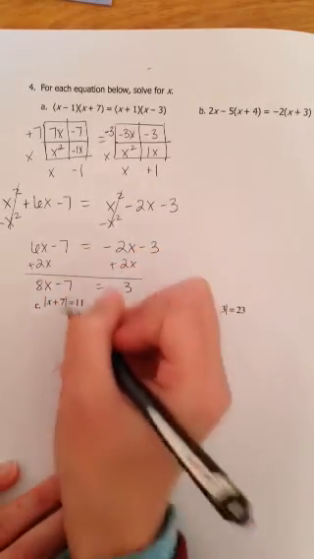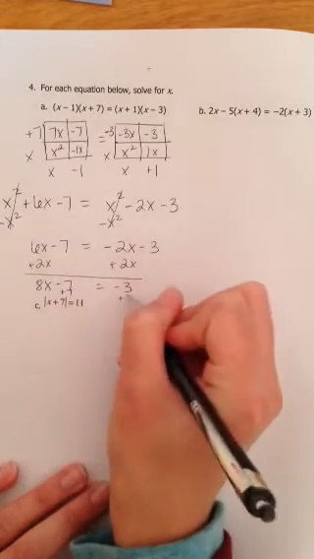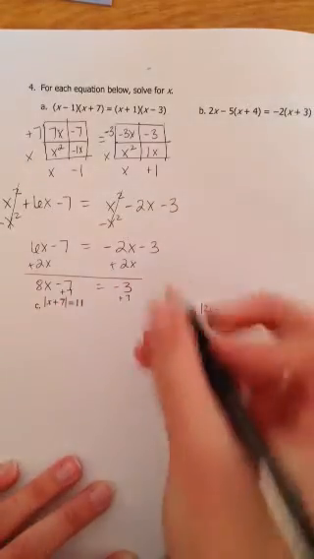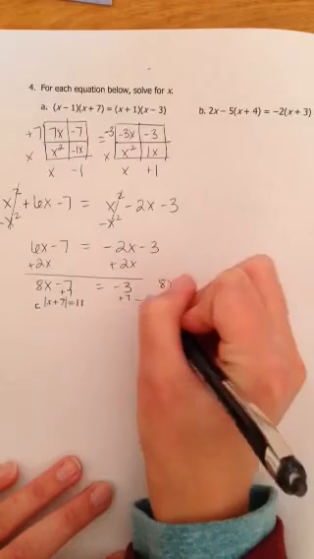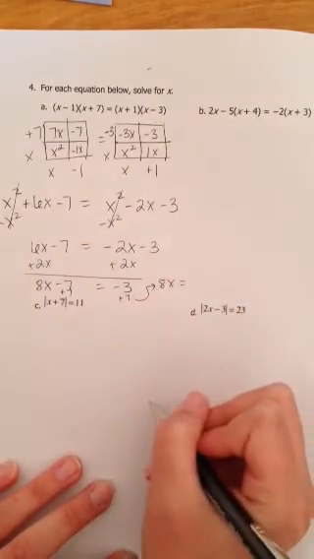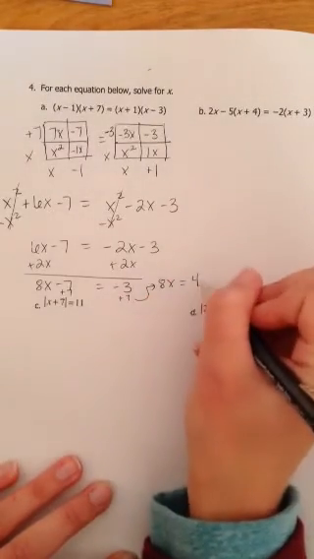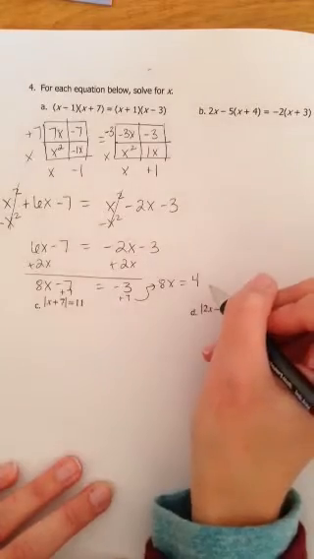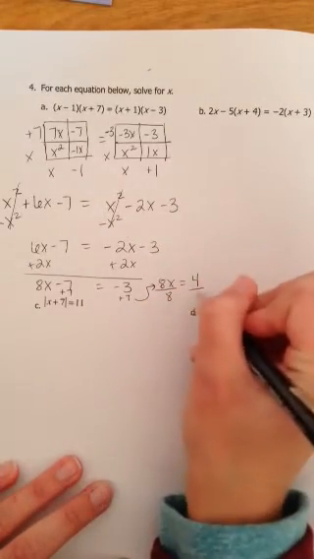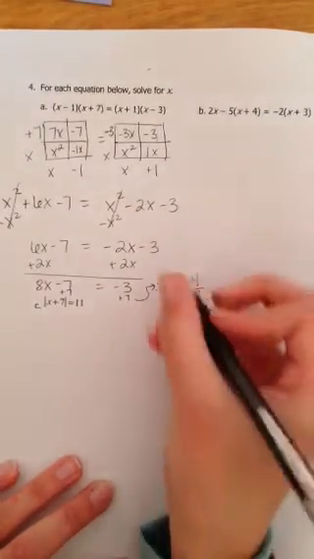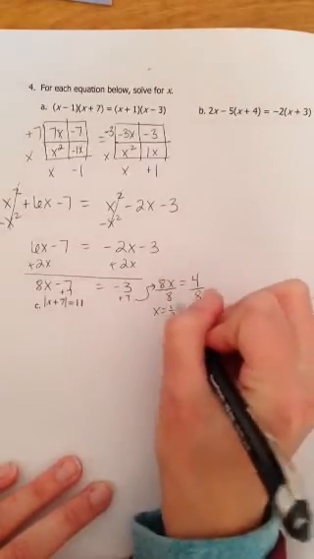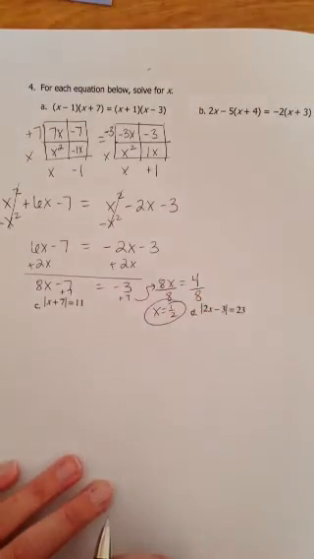Then I'm going to add 7 to the other side. It's getting kind of small here on my space. So I have 8x equals negative 3 plus 7 gives me 4. I'm going to divide both sides by 8 to get rid of that 8 with the x. I get x equals 1/2. So that's for problem A of number 4.